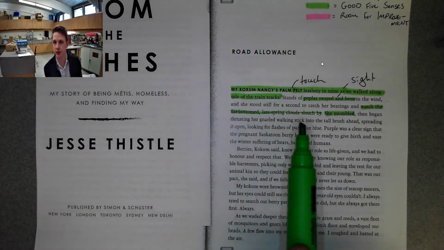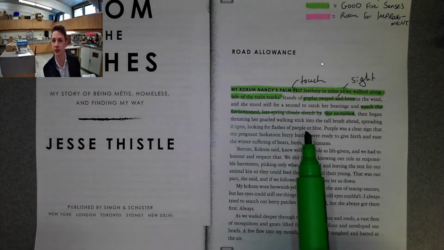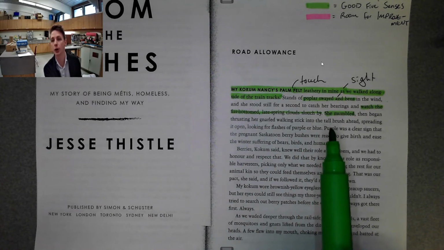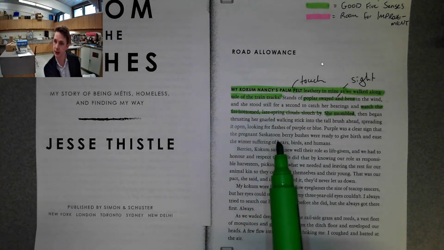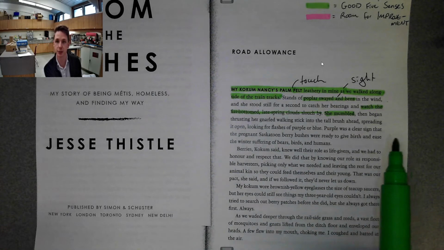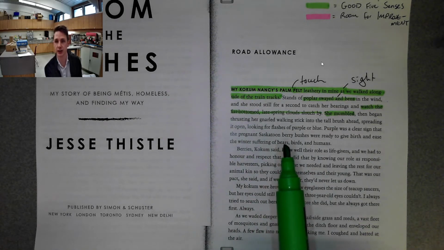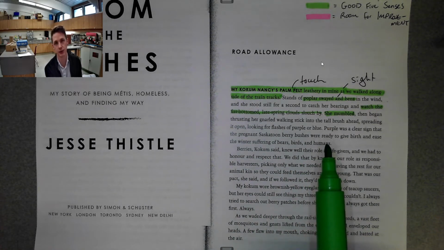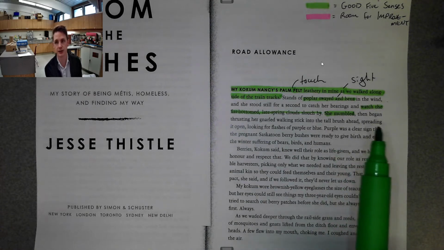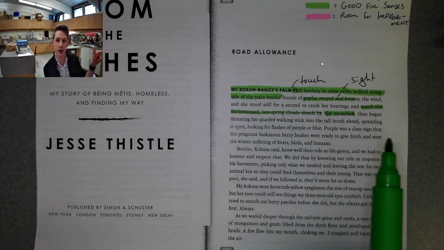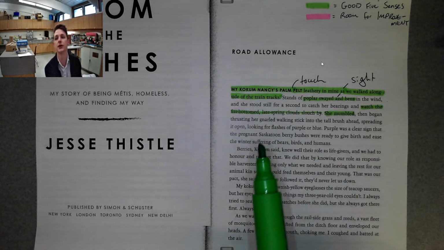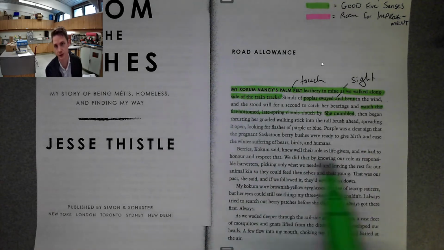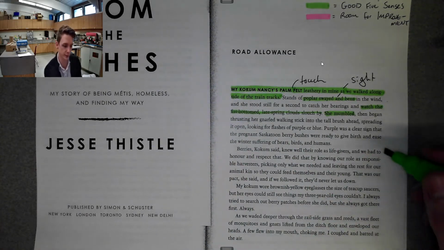"Then began thrusting her gnarled walking stick into the tall brush ahead, spreading it open, looking for flashes of purple or blue. Purple was a clear sign that the pregnant Saskatoon berry bushes were ready to give birth and ease the winter suffering of bears, birds, and humans." The main point of those sentences isn't about the image of the Saskatoon berries, it's about the purpose of the Saskatoon berries in the story. So I'm going to move on.